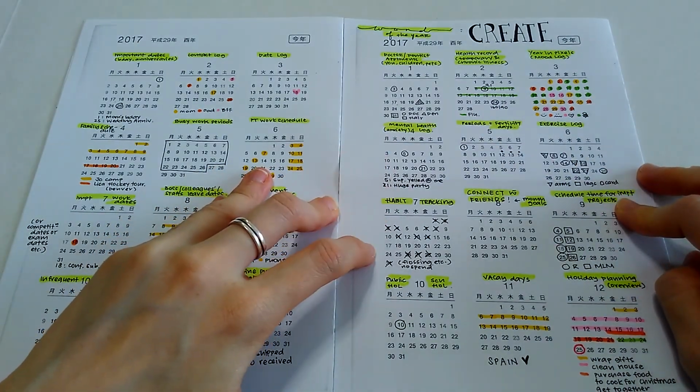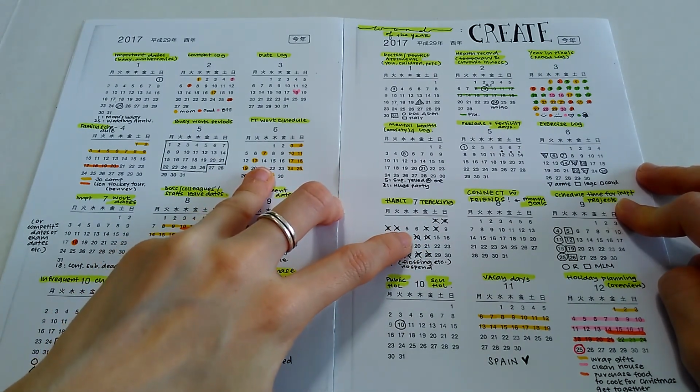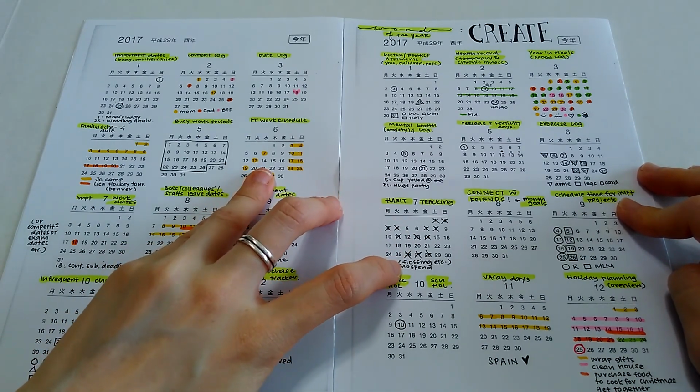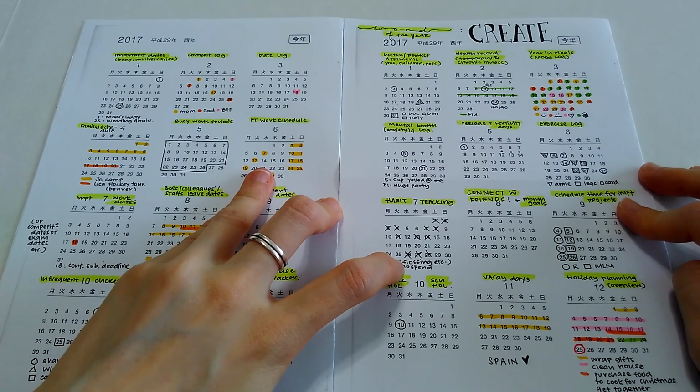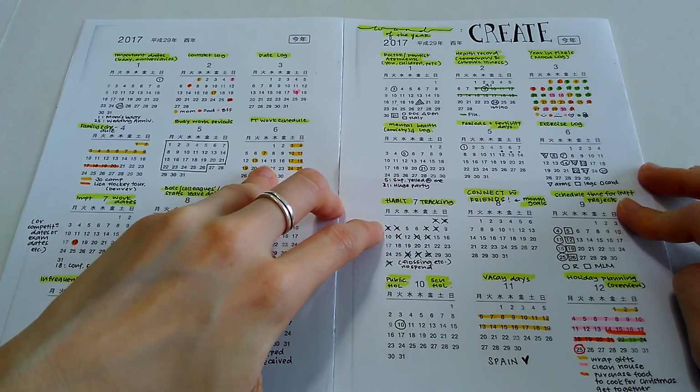Using this yearly calendar, if you did that habit, you will put a cross. If you didn't do the habit, you will just leave it blank. So habits will include things like flossing, no spending, eating clean, no junk food, things like that. So you might want to record that here.